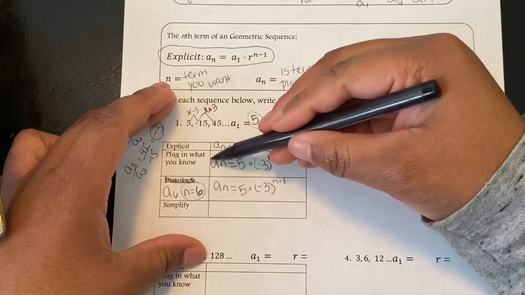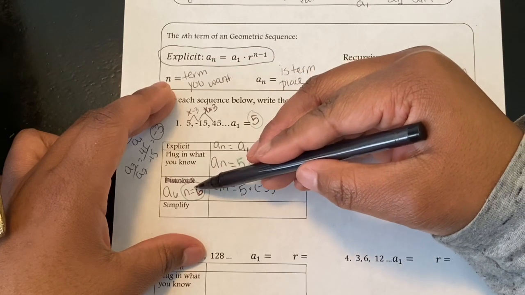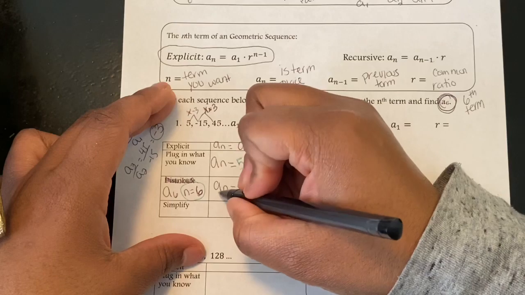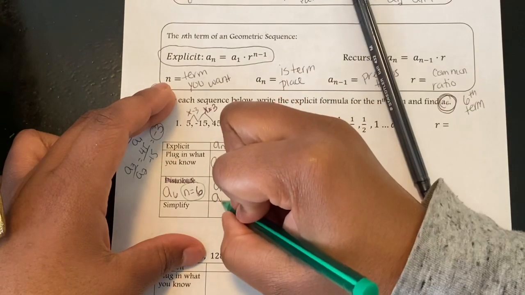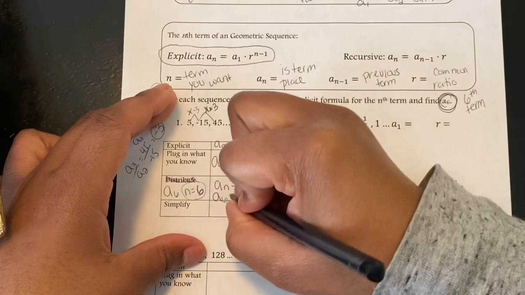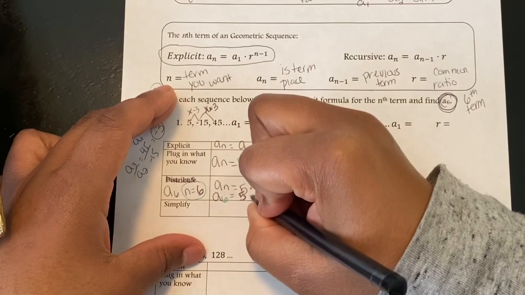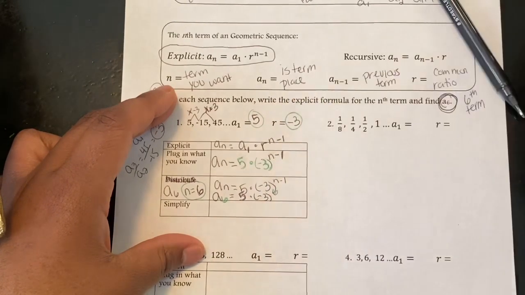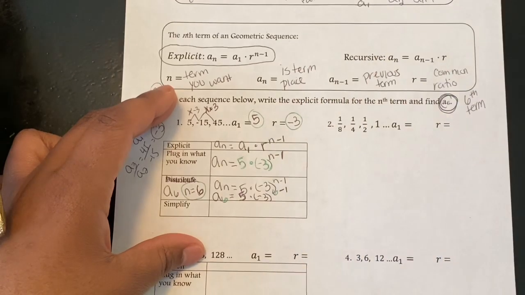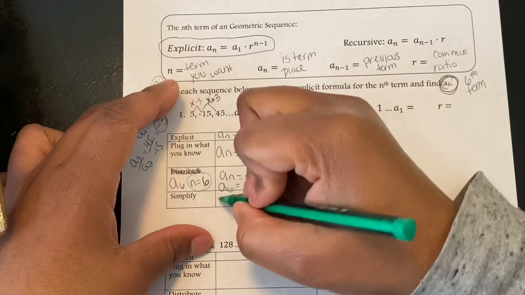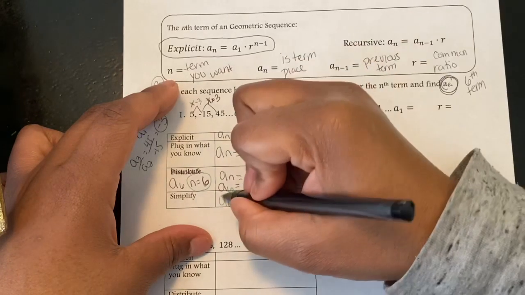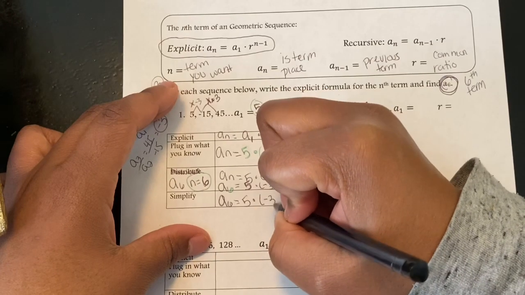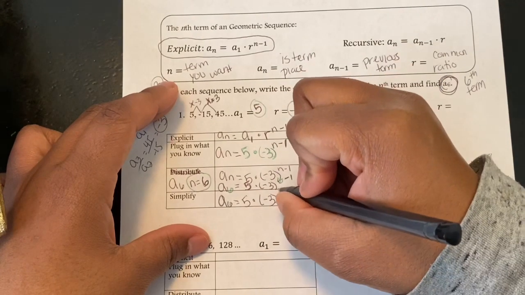Now that we've figured out our formula, we then need to find the sixth term. So wherever I see n, I'm going to plug in 6. So it becomes a sub 6 equals 5 times negative 3 raised to the 6 minus 1 power. Now I'm going to simplify that. A sub 6 equals 5 times negative 3 to the power of 6 minus 1, which is 5.